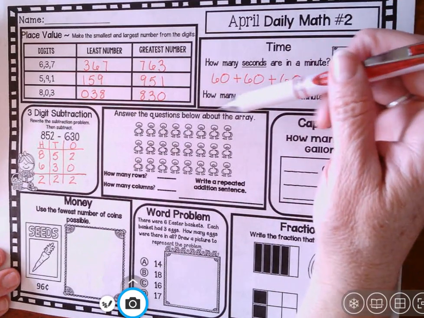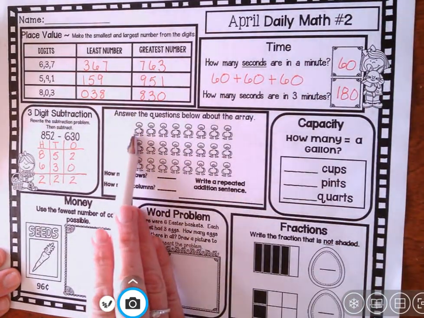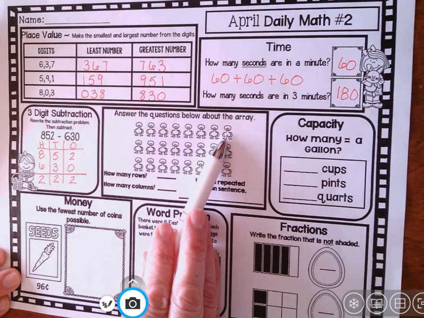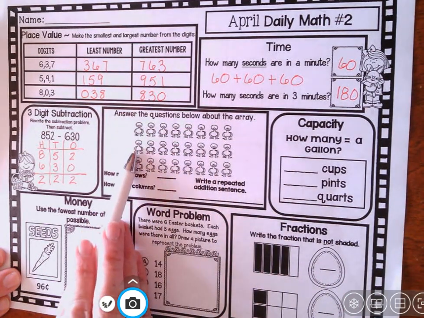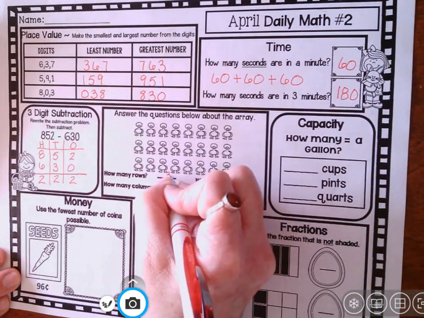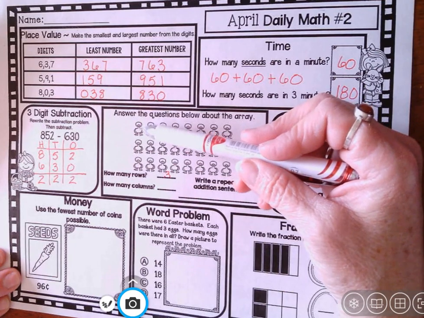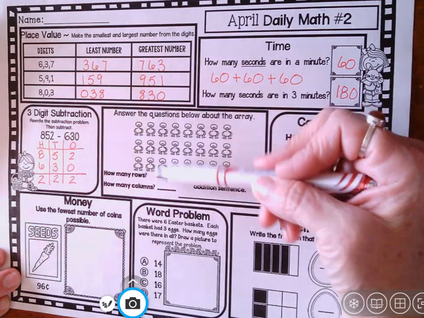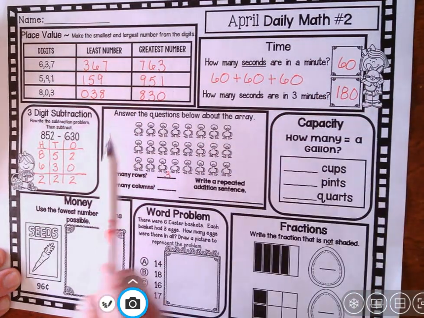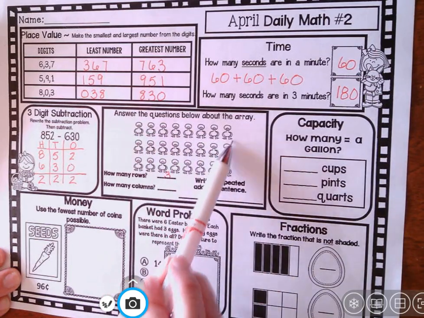Now let's answer the questions below about the array. How many rows are there? Rows are going to go this way. Okay, so we have 1, 2, 3. How many columns do we have? Columns would be going down this way. Okay, so we have 1, 2, 3, 4, 5, 6, 7, 8.